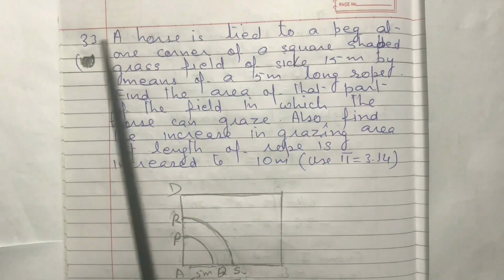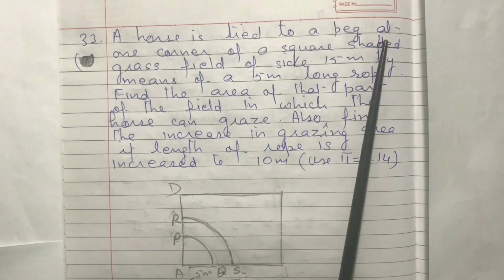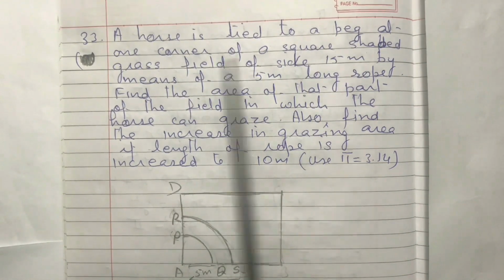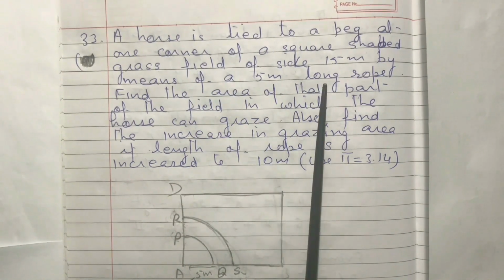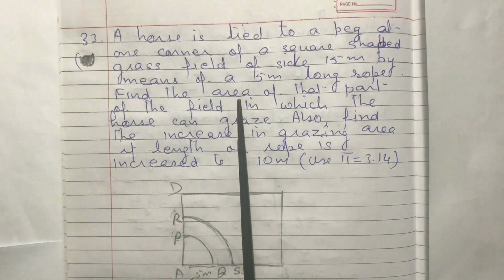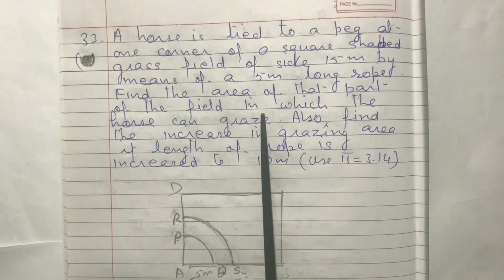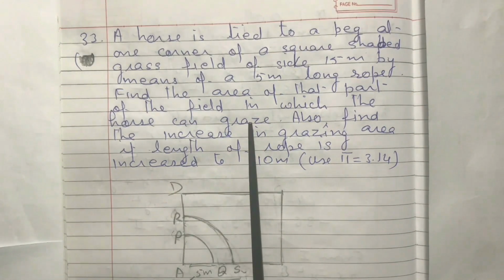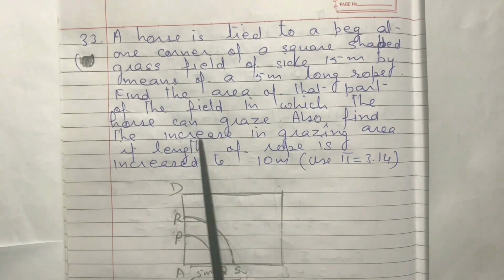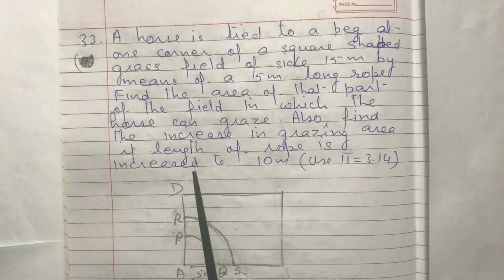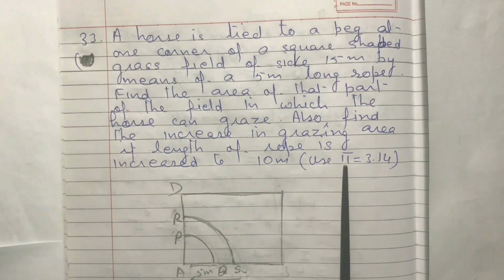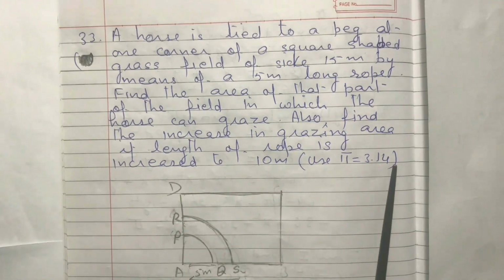Question number 33. A horse is tied to a peg at one corner of a square-shaped grass field of side 15 meter by means of a 5 meter long rope. Find the area of that part of the field in which the horse can graze. Also find the increase in grazing area if the length of the rope is increased to 10 meter. Pi is equal to 3.14.